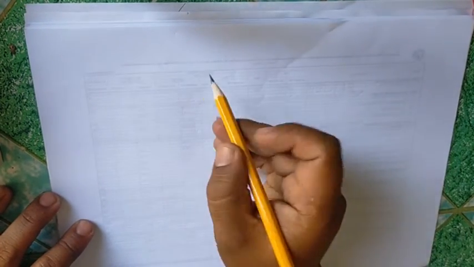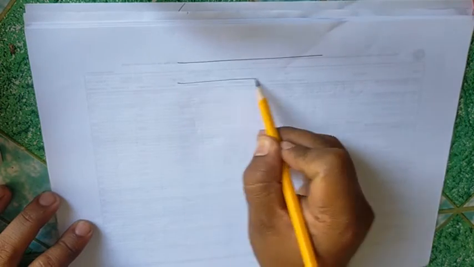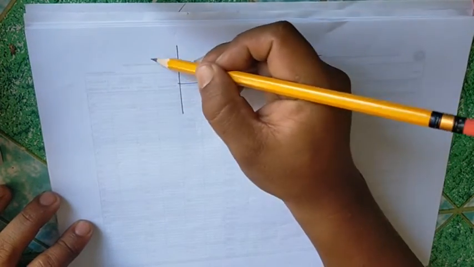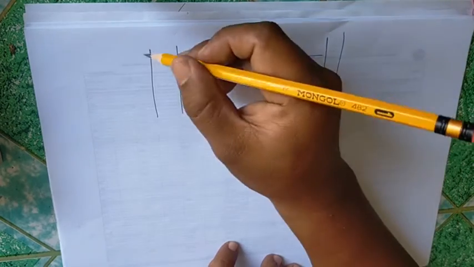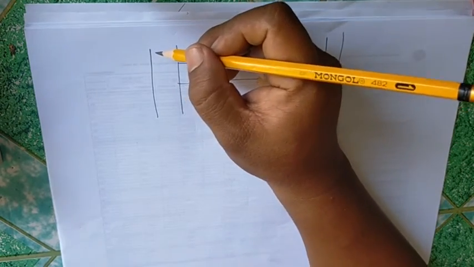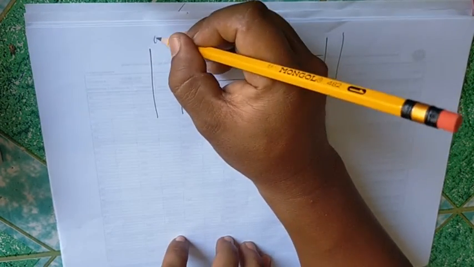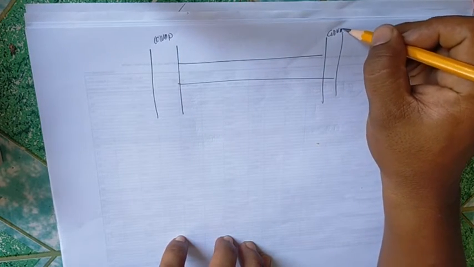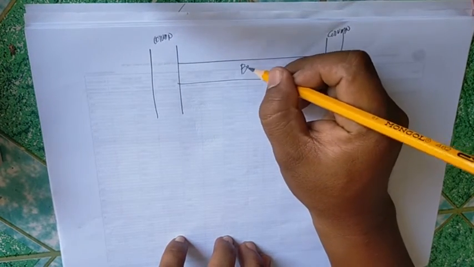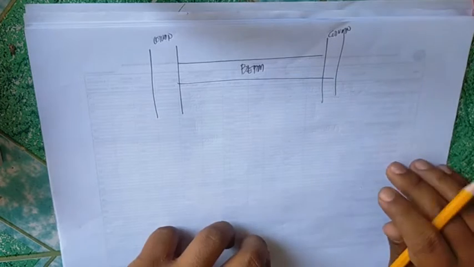Okay? So here, for example, we have beam. We have, for example, column. This is column. Beam. Okay?